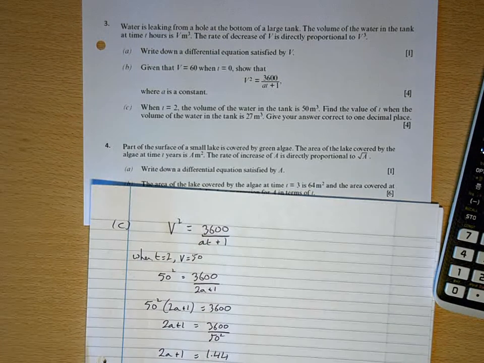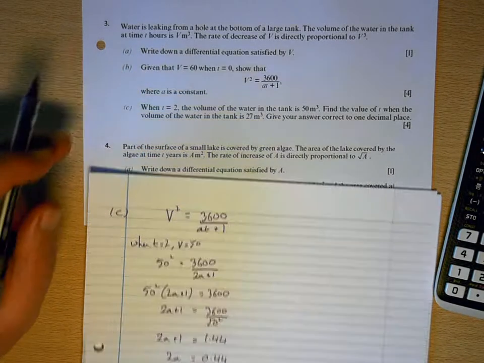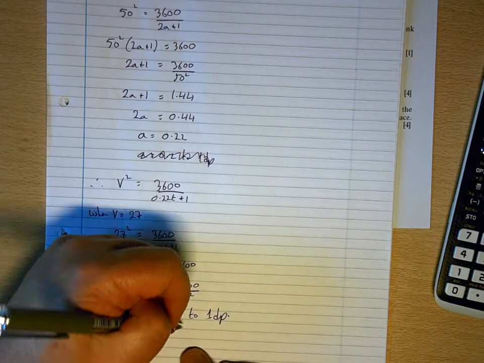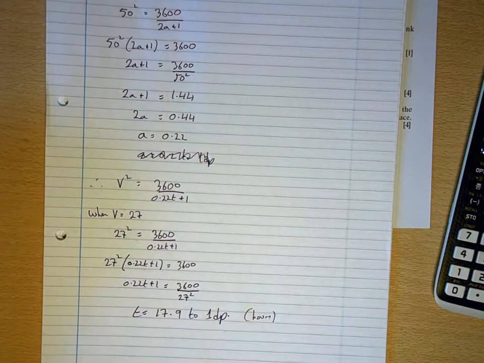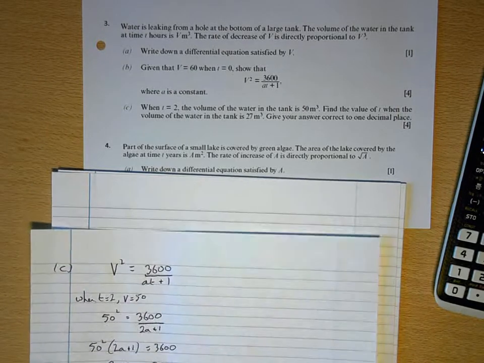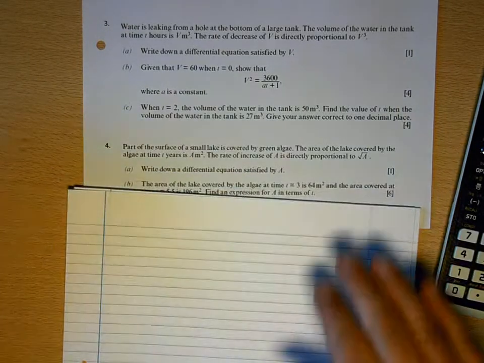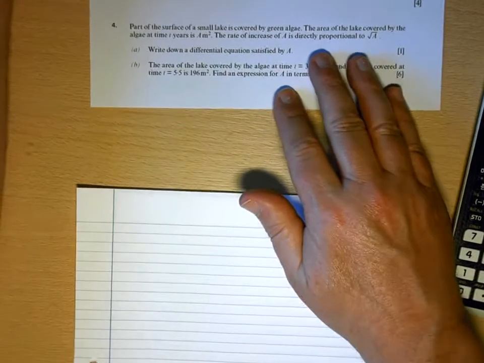And the units are in hours. So it's 17.9 hours to 1 decimal place. So that's question 3. Let's be brave and keep going. What could possibly go wrong?